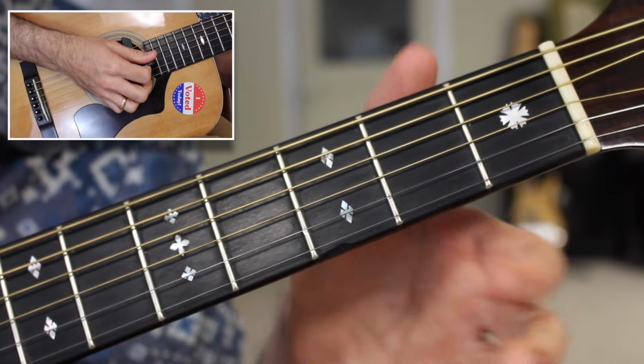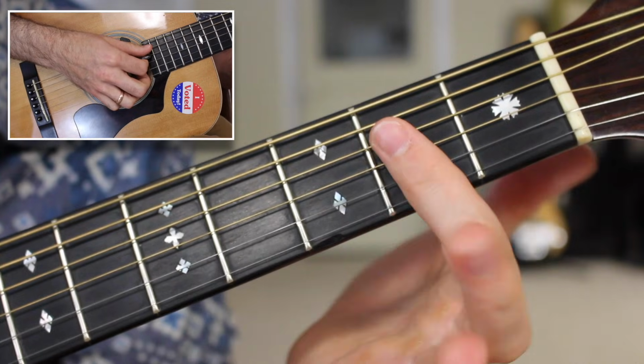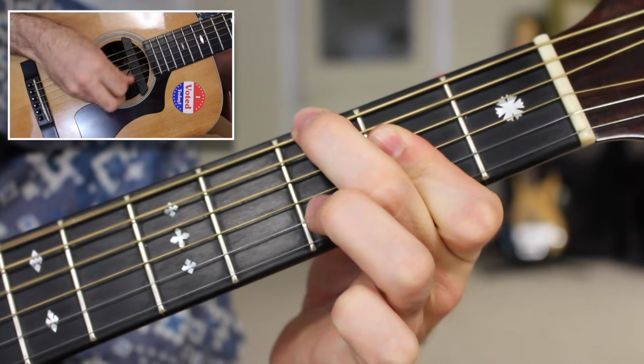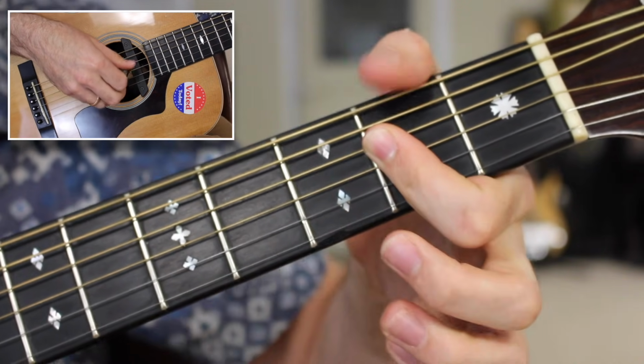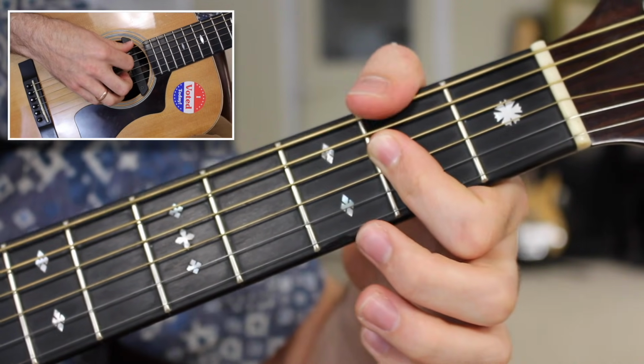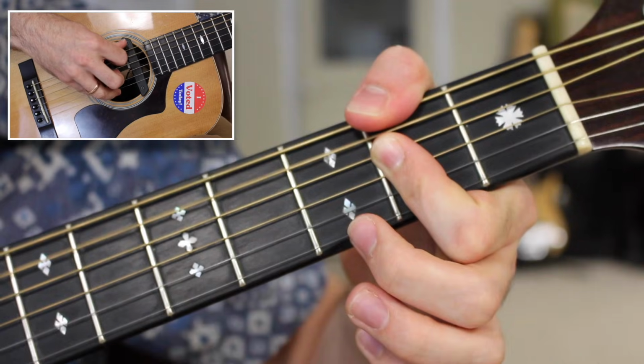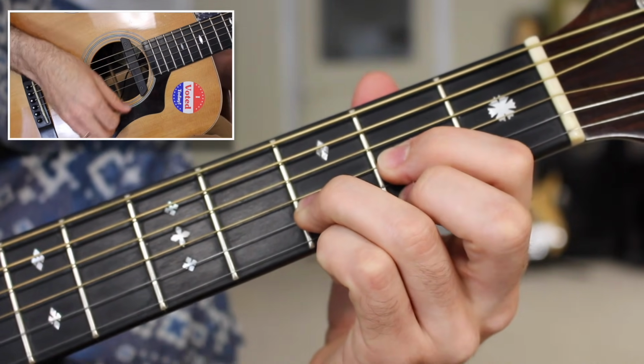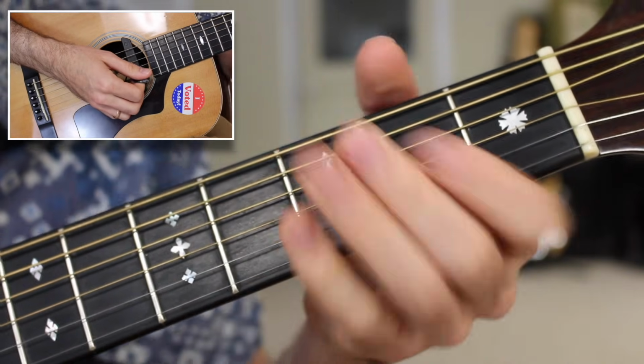A very cool descending line to get you back to D major. Just strum an A chord barred. Add in the G note. Add in an F sharp note. Wrap your thumb around. It's a great way to do this. Add in a low E string. And then you got the D major chord. And you can choose to feature some of the notes in the chord as you descend down.